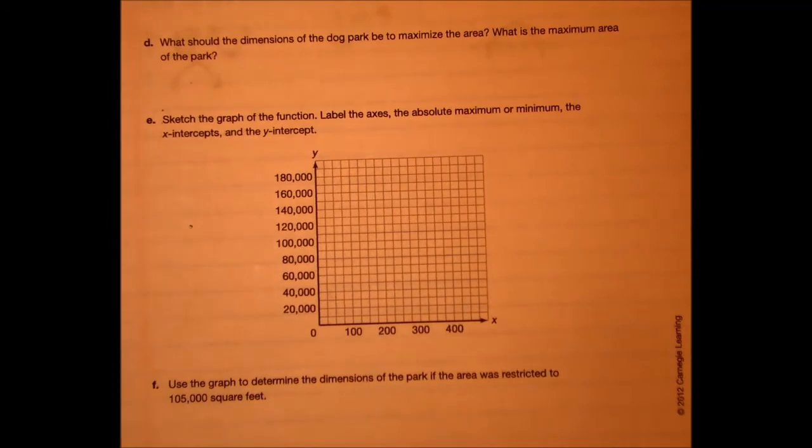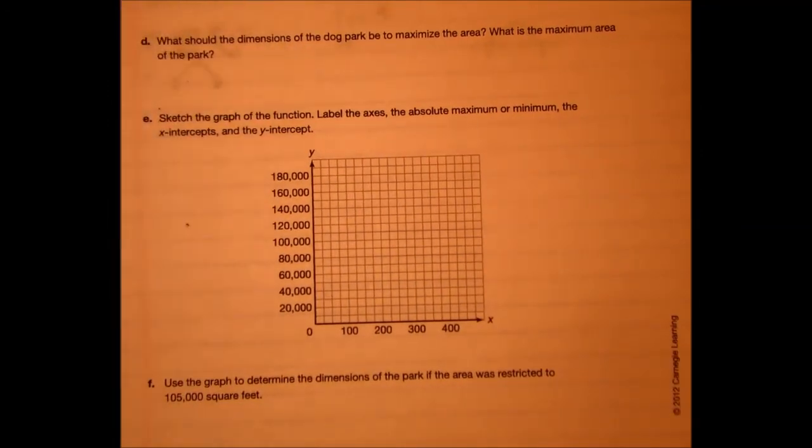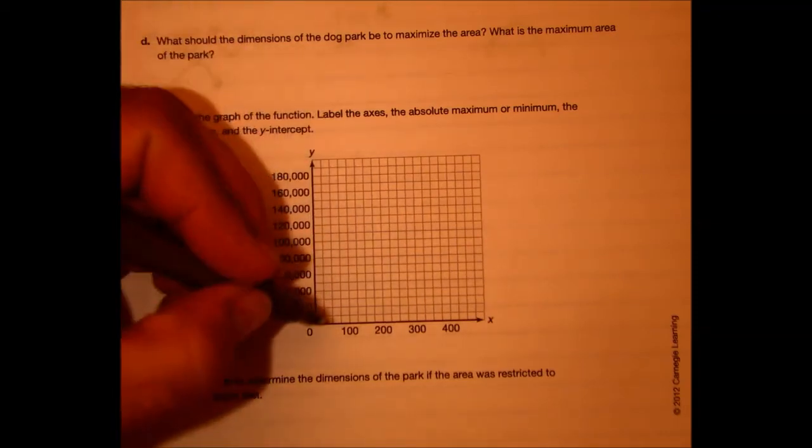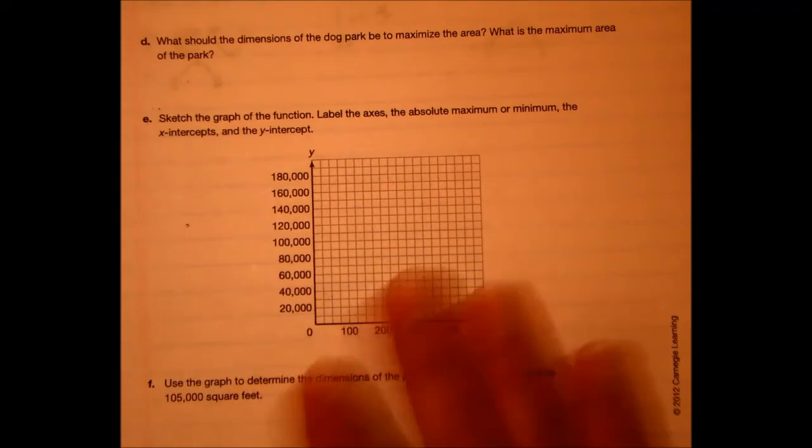We would have 2. Why? Because we're doing area. And area problems, obviously, have a maximum. You're trying to maximize area. So that means your graph should look like that. Okay. So let's move on to question C.